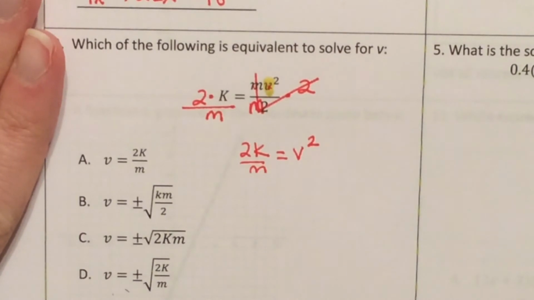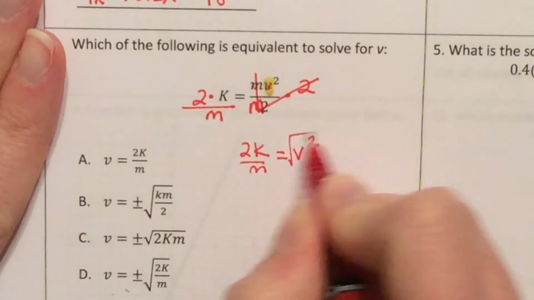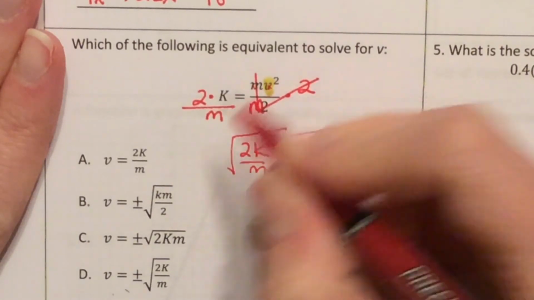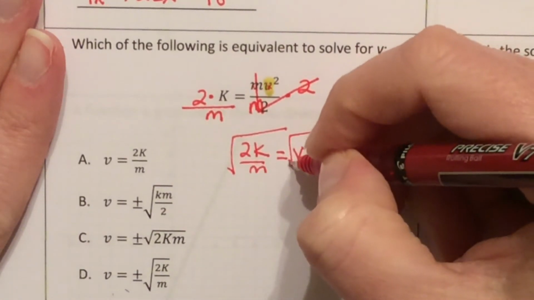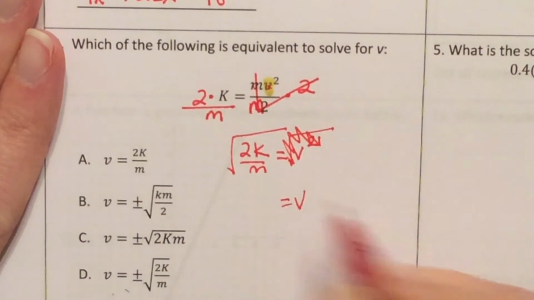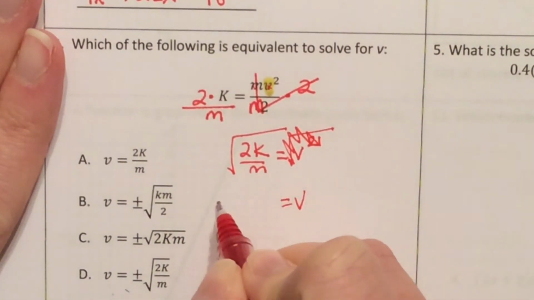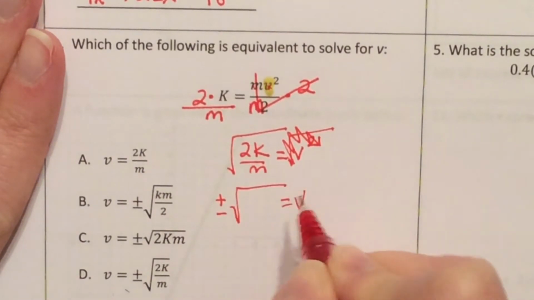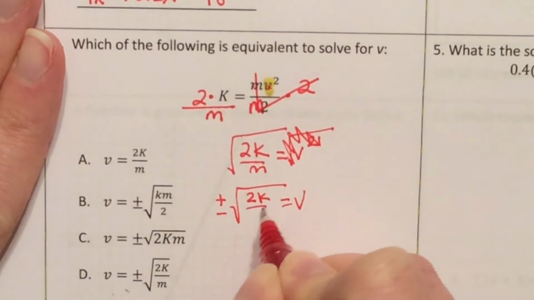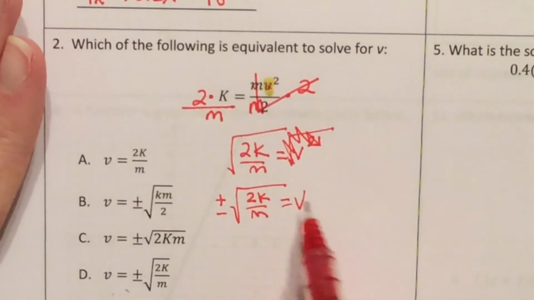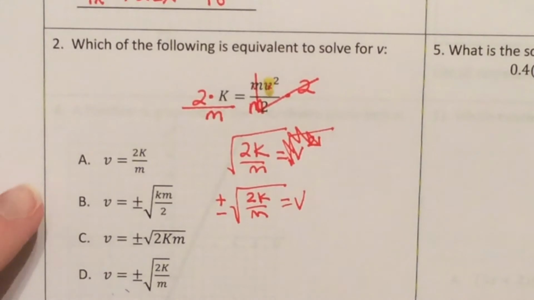So how do you undo a square? With a square root. And if you take the square root of one side, you must take the square root of the other. So we have v equals, and every time we take the square root, we get a positive or negative answer. So we have positive and negative square roots of 2k divided by m.